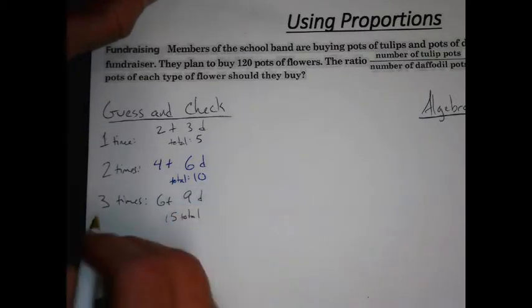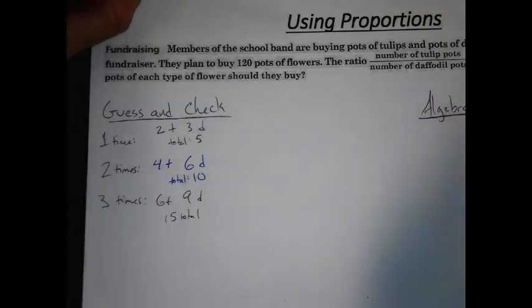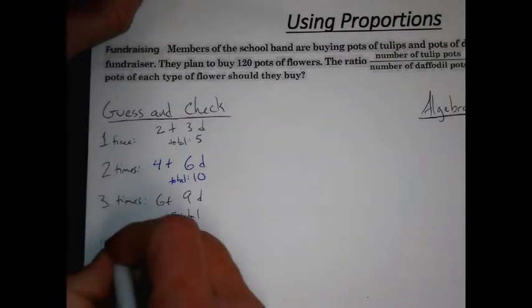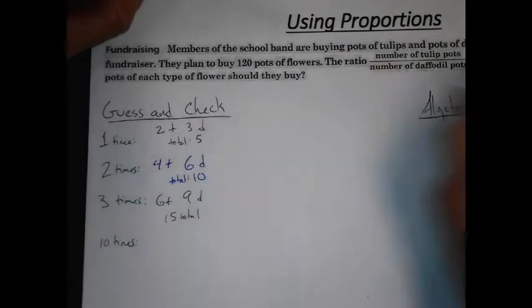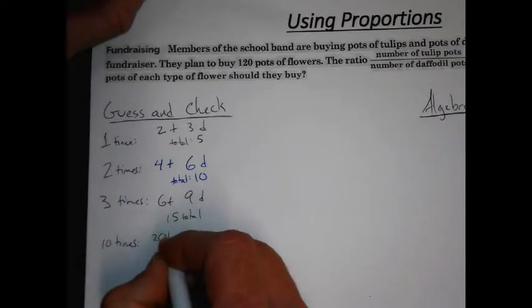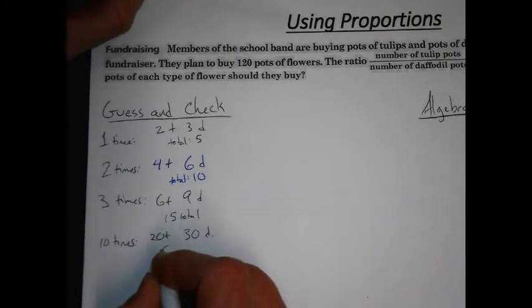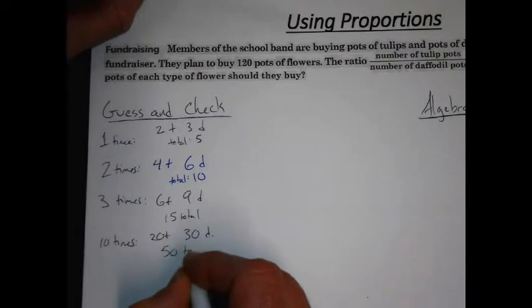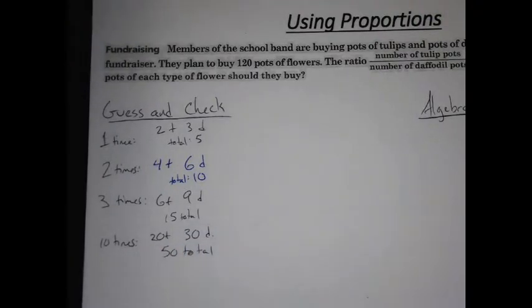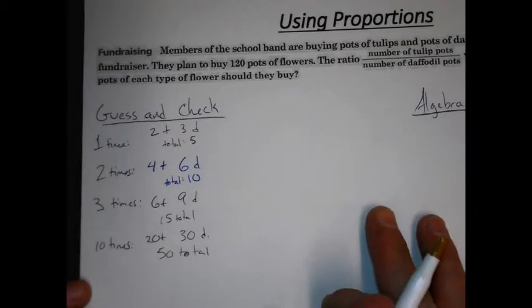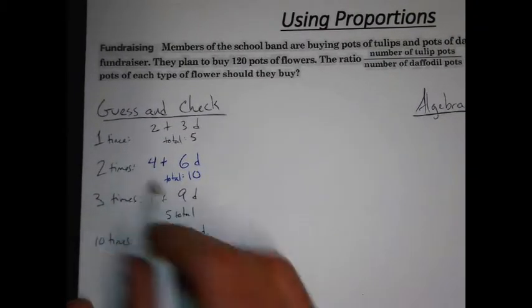So, let's jump a little bit. What if we did like 10 times? If we jump a little bit, we do 10 times, we have 20 tulip pots and 30 daffodil pots. That would be 50 total, so that ain't it. Man, this is crazy, right? So what might it be? Maybe we can go to 20 times even, right?